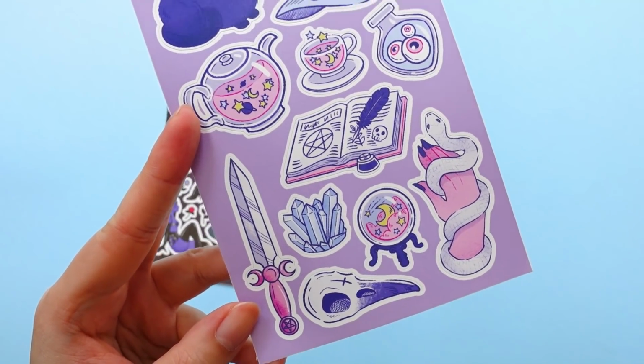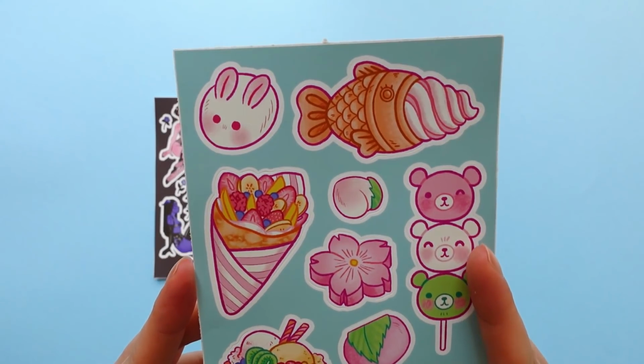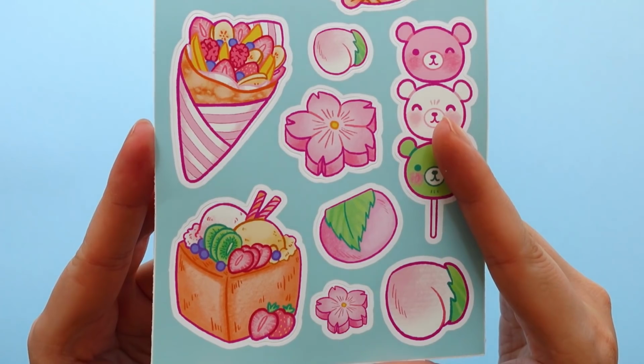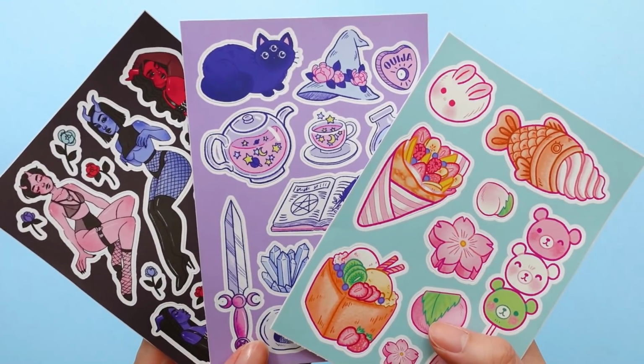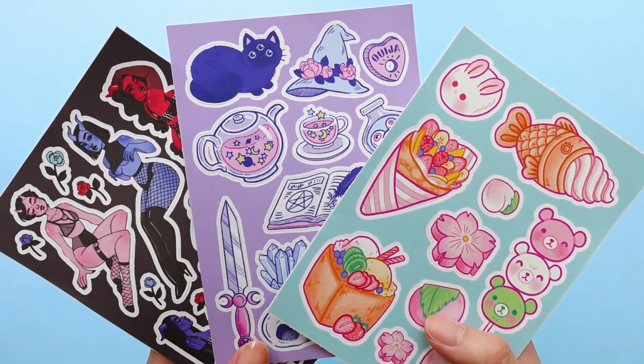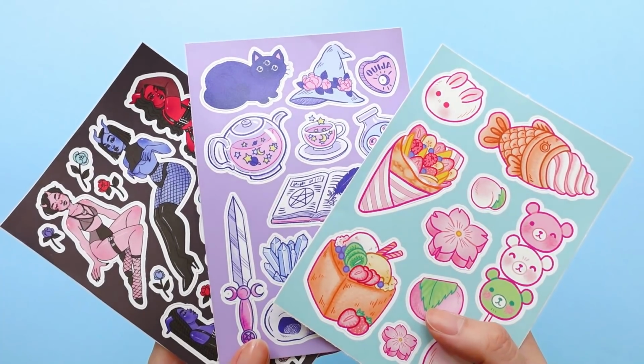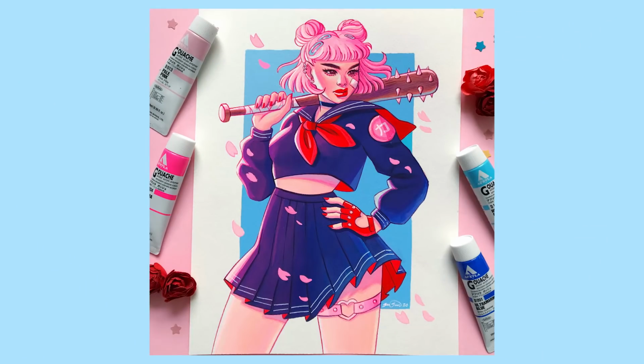So just to preface, I want to mention that I'll be showing the sketching and coloring process of a sticker sheet, not the actual production. There are tons of sticker and printing companies out there, so you just have to do your research and find out what works for you based on your budget and location.